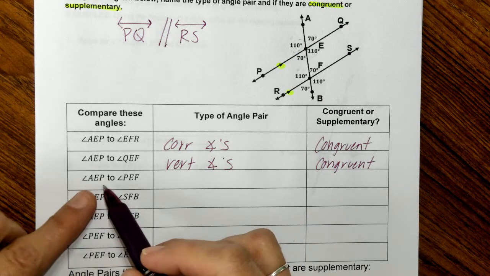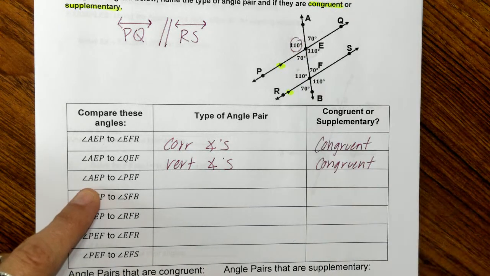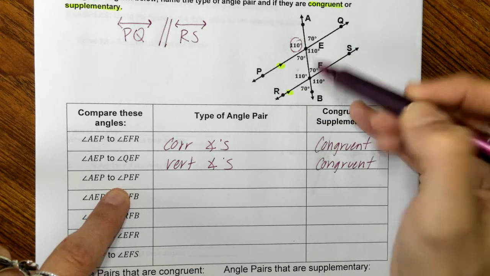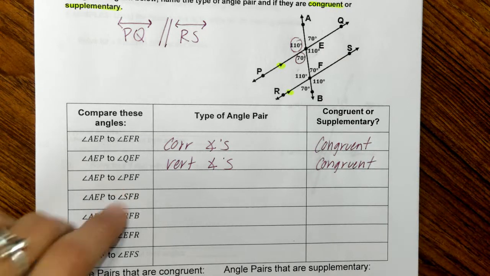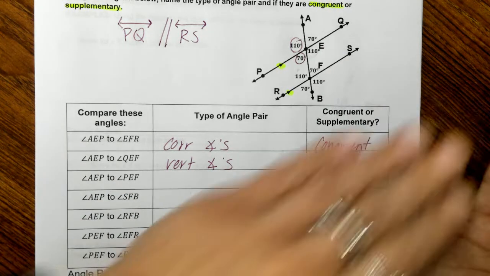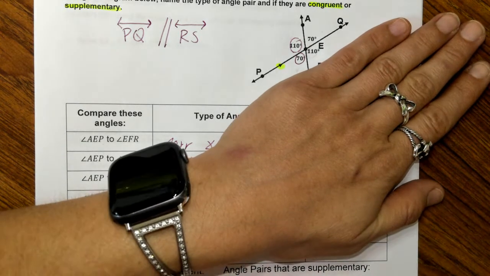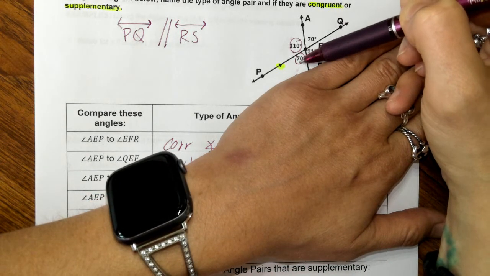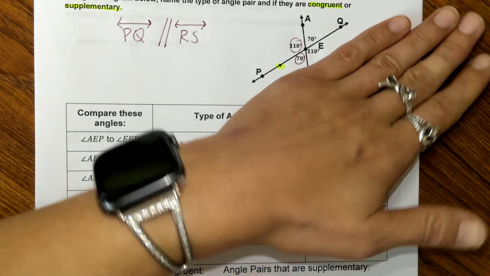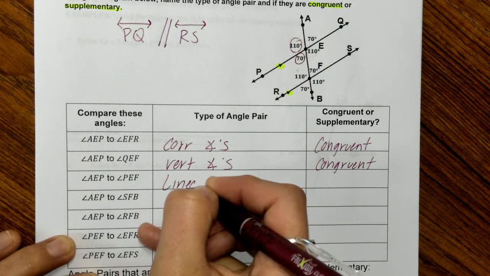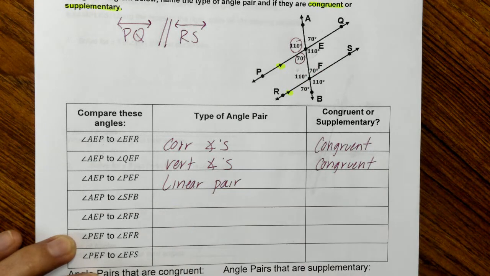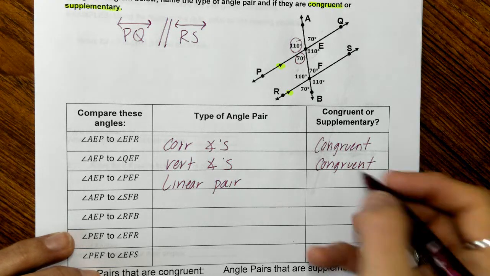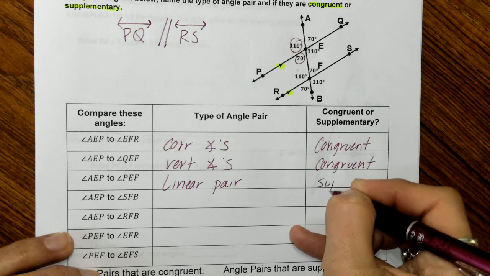Next, we take a look at angle AEP, because we're going to stay there, and angle PEF. So we go from P to E to F. Now we're looking at these 2 angles. We're not involving both intersections again, so we're only doing one intersection. So we're looking at linear pair or vertical. These 2 form the line. They are on the line right next to each other, adjacent, a linear pair. We've already learned about linear pairs, and we can also see here they are not congruent, but they add to equal 180, making these supplementary.